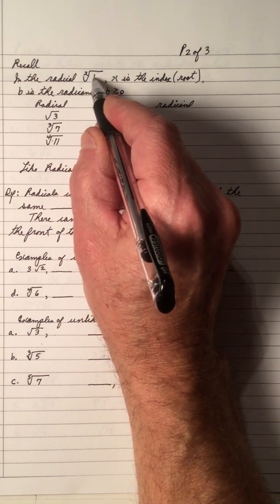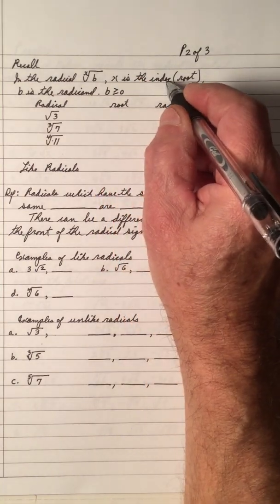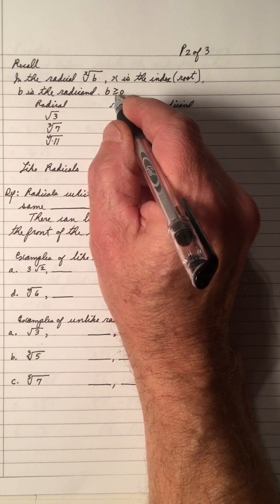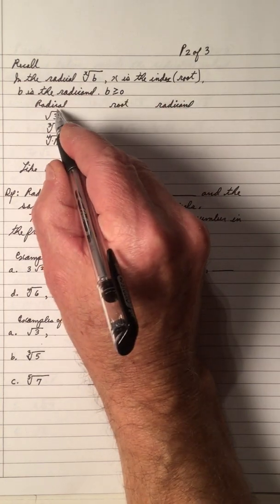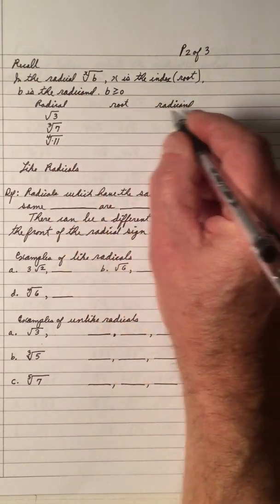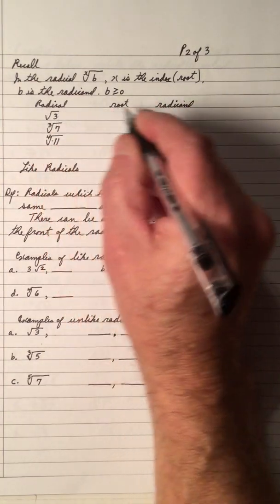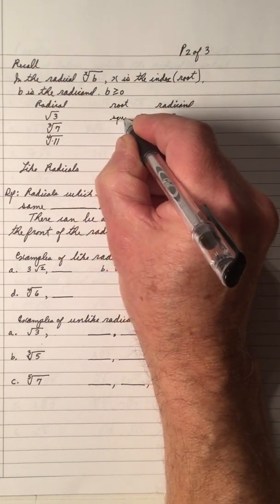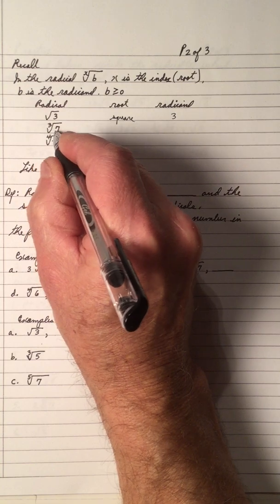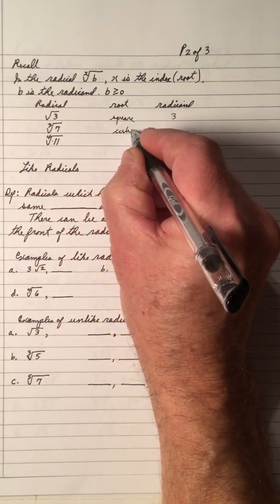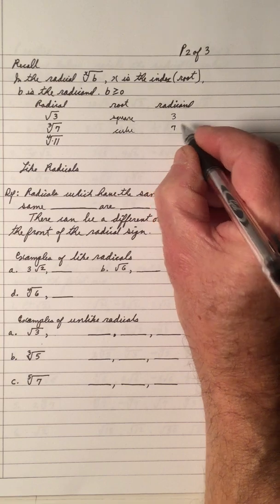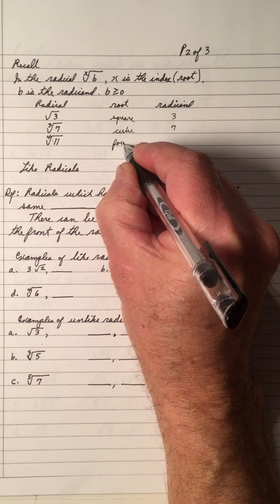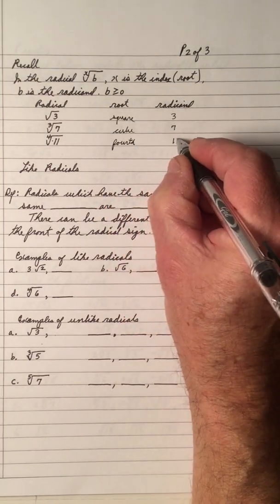In a radical, the root of b, x is the root or the index, and b is the radicand, and b is greater than or equal to 0. The radicand in this number, the square root of 3, is 3, and the root is the square root. In the cube root of 7, that's a cube root, and the radicand is 7. In the fourth root of 11, that's a fourth root, and the radicand is 11.